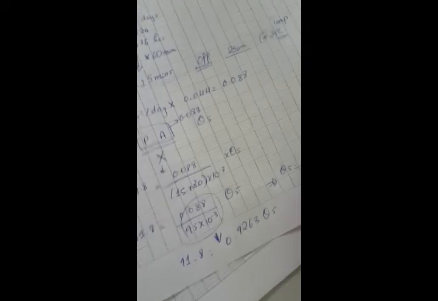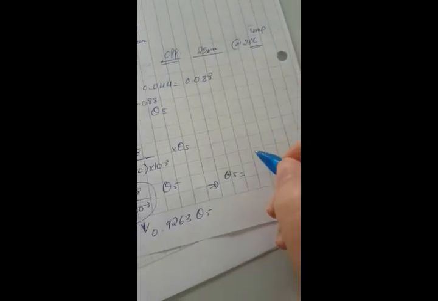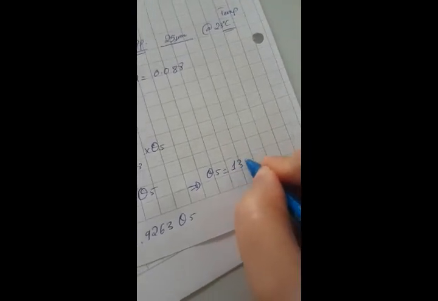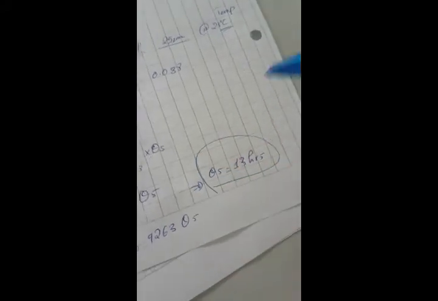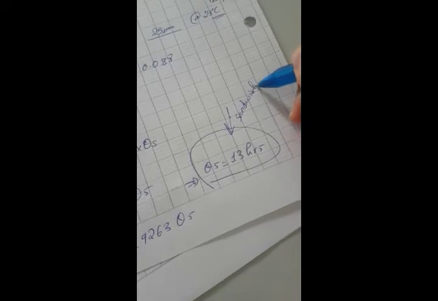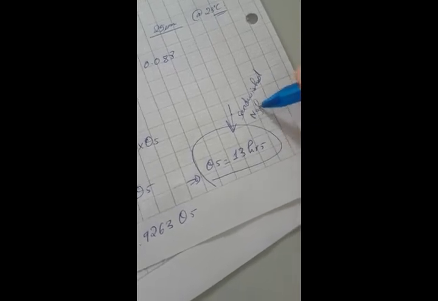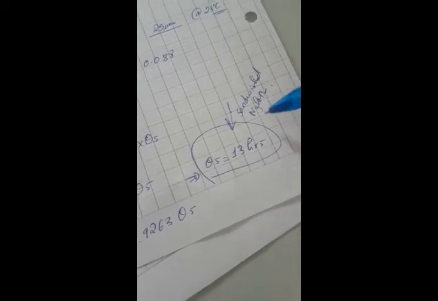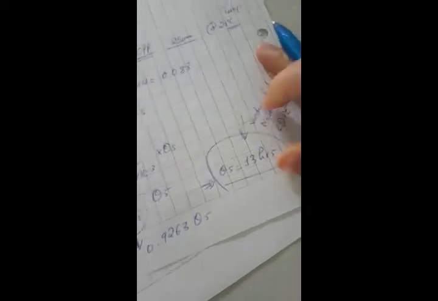Therefore, the shelf life would be equal to 13 hours. So 13 hours when it is sandwiched inside oriented nylon and low density polyethylene.